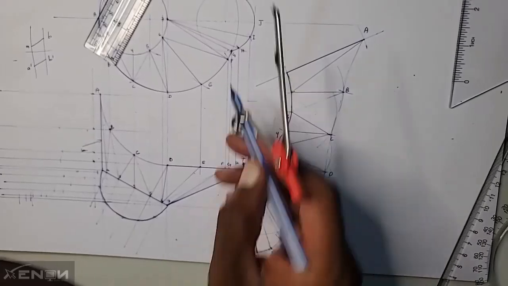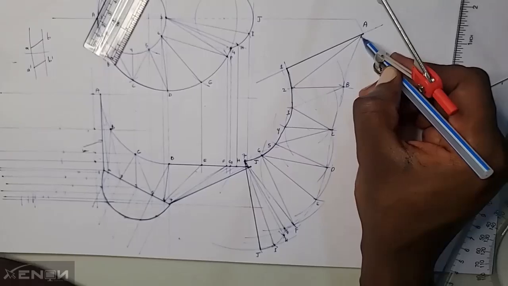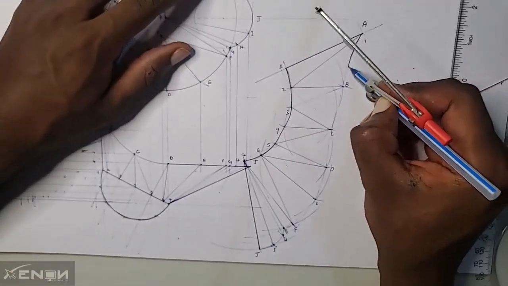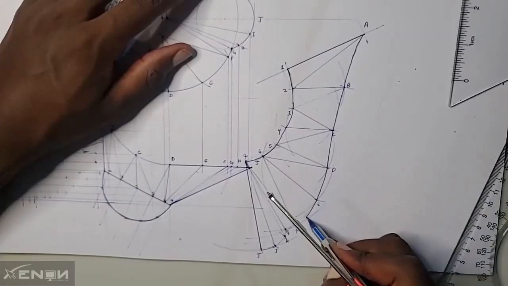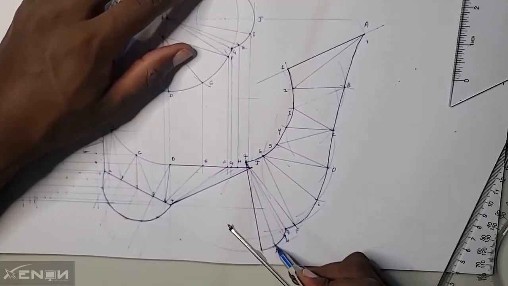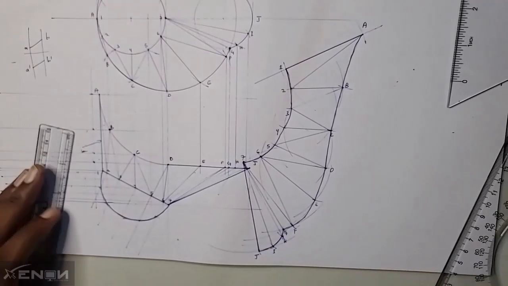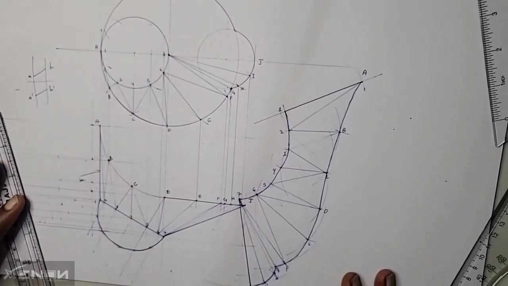Now, as you can see, at point G there is a sharp corner, so you also expect a sharp corner at point G. Don't worry about that. So join these with smooth curves just like that. And this, ladies and gentlemen, is the development of that transitional piece that you're looking at on your screen.